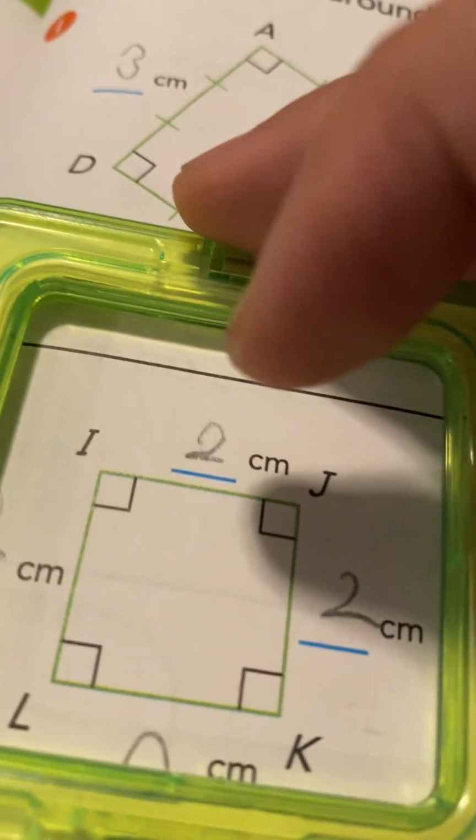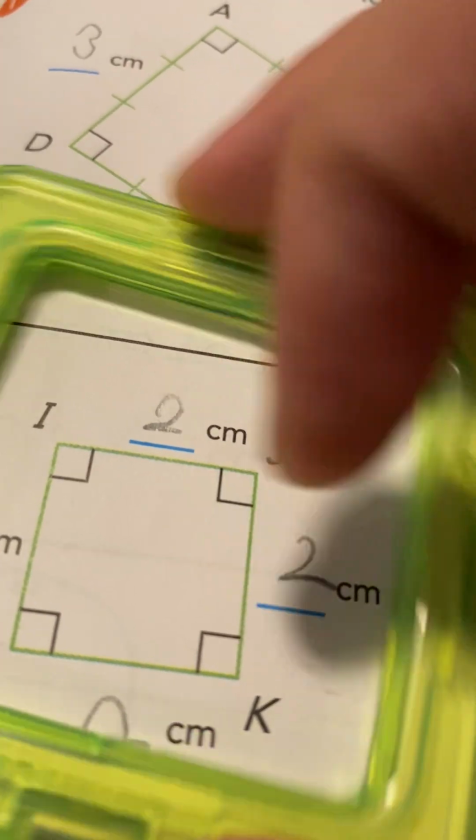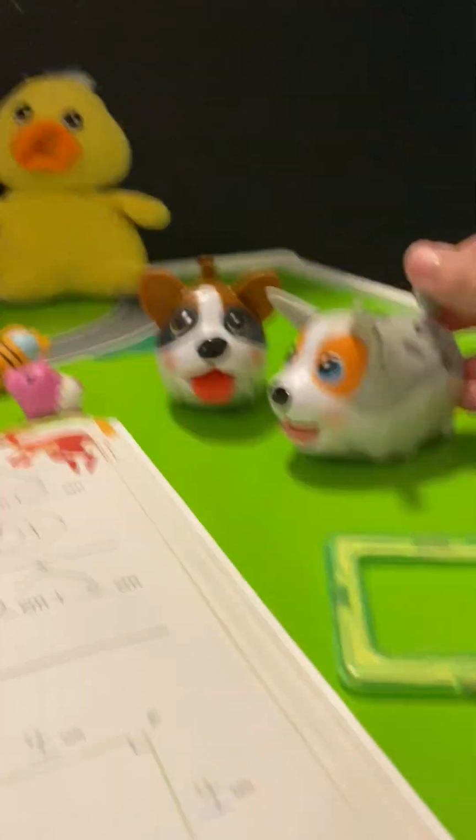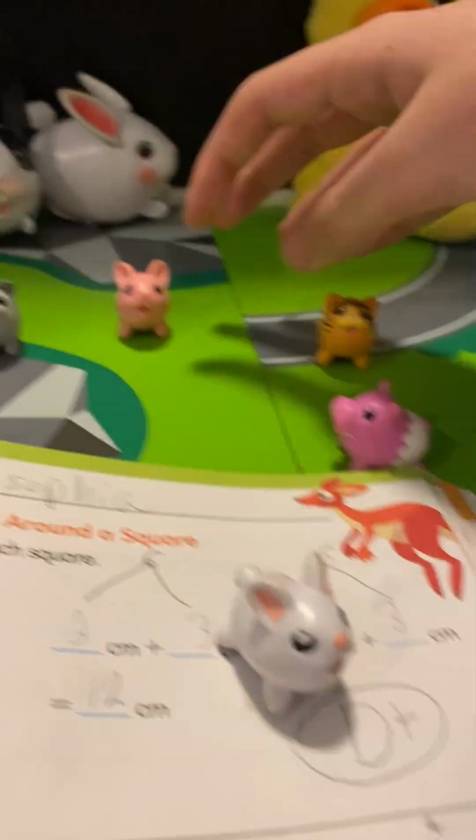Very easy stuff. Anyways, that means all of the points are equal. They are square corners. Now, to measure this without tick marks, we will just have to draw some. Does anyone have anything to draw with?